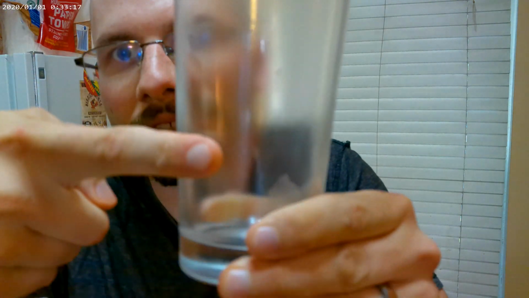That's kind of what can happen if you run your finger down the glass. No, never mind. I thought it would be cooler than that. Oh well.